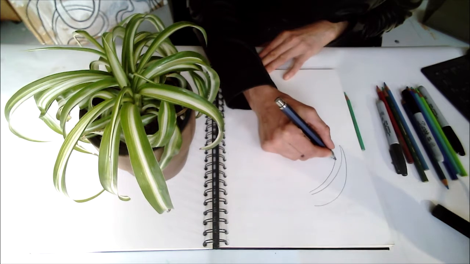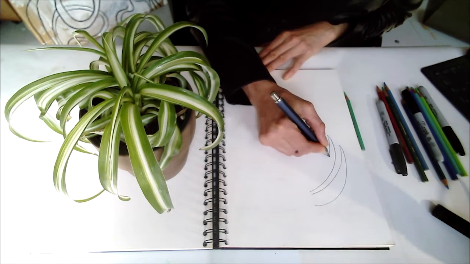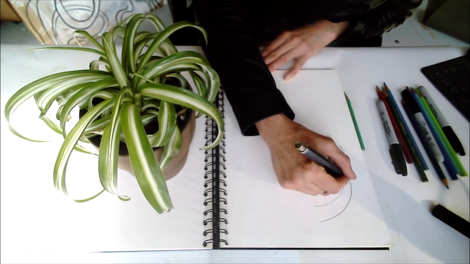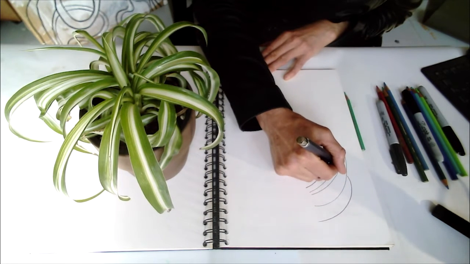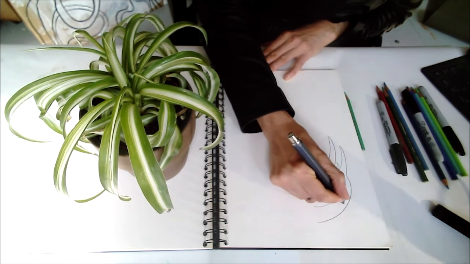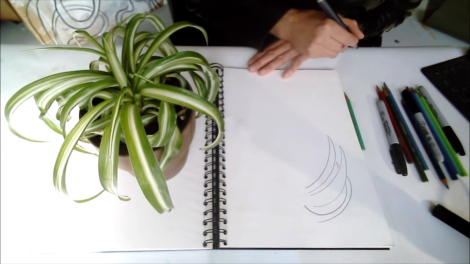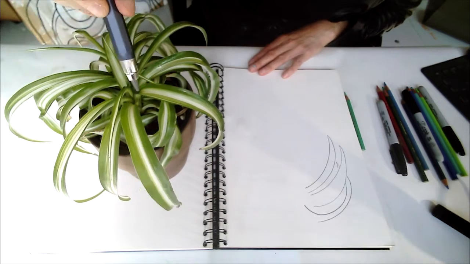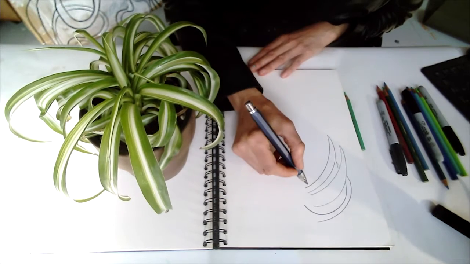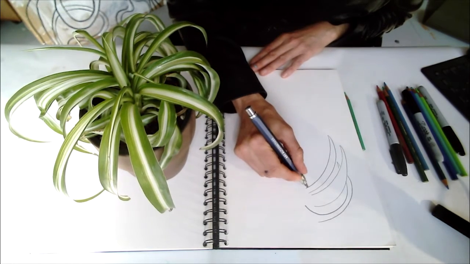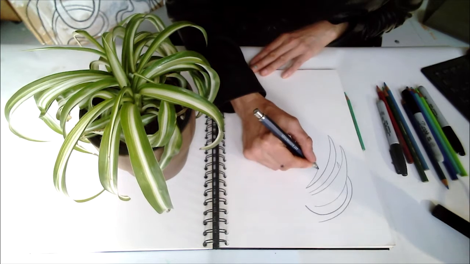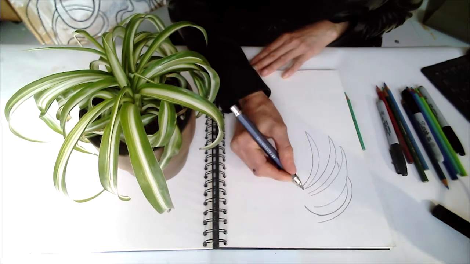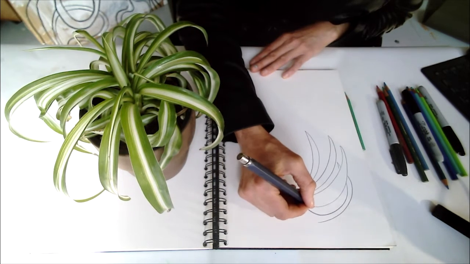I also notice that the leaves are overlapping. So some leaves are in front, other leaves are behind, overlapping. I'm looking over here and I'm noticing all these lovely lines in the leaves, but for now we aren't focusing on the details, we're just looking at the shapes, creating a contour, an outline.